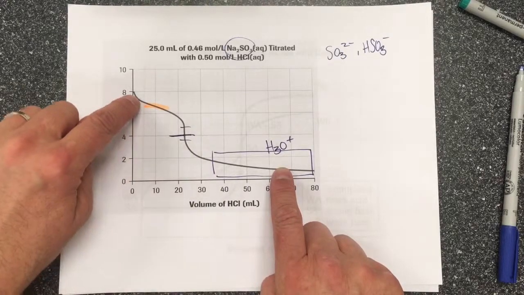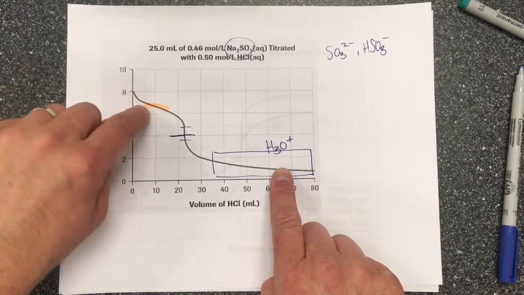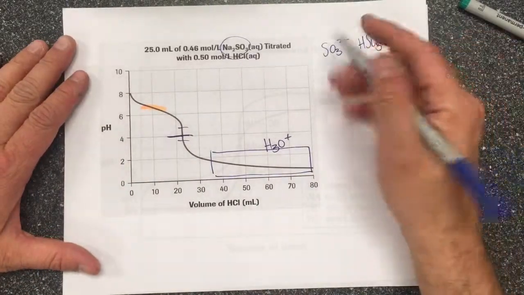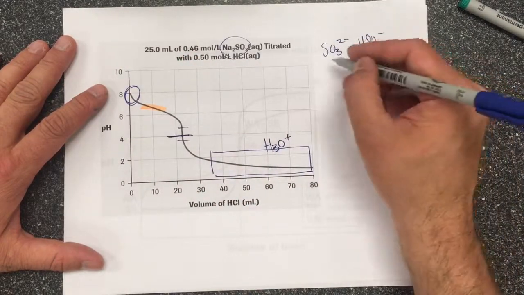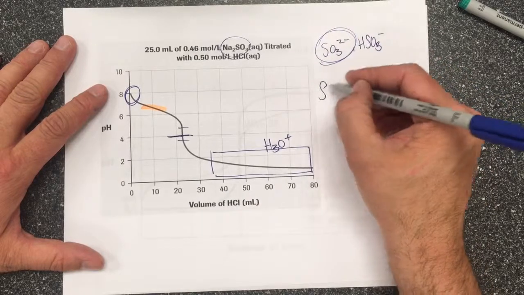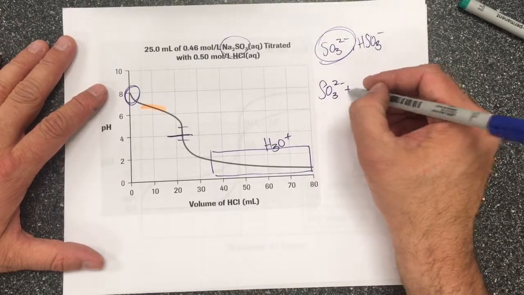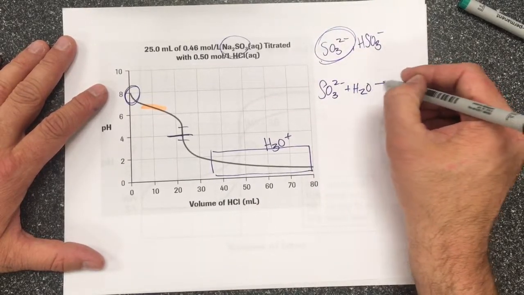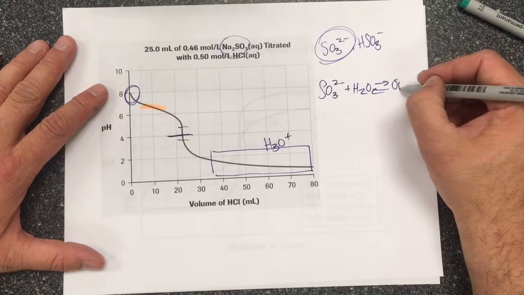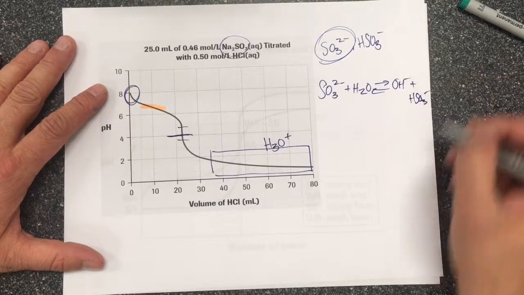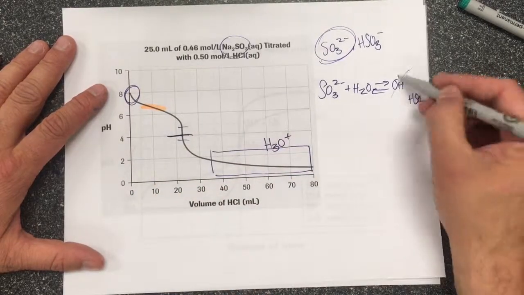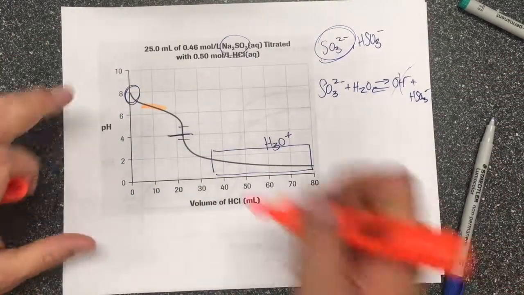Up here, you're going to often see these little limp tails. That's actually the hydroxides from when the sulfite ion reacts with the water to make hydroxide ions and hydrogen sulfite. That happens at the beginning, and those hydroxides react very quickly with hydrochloric acid.